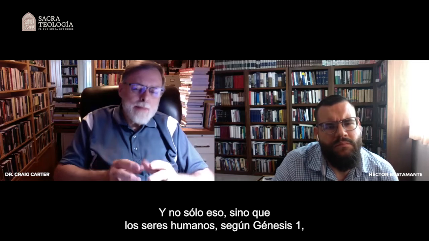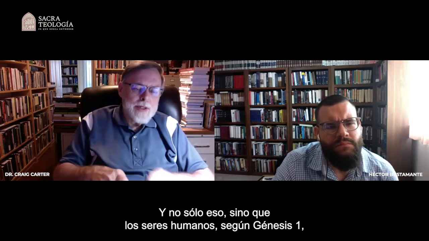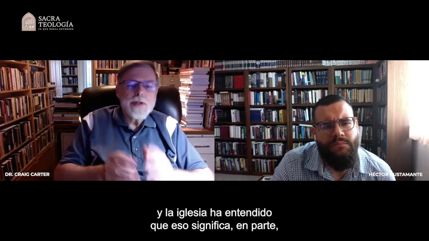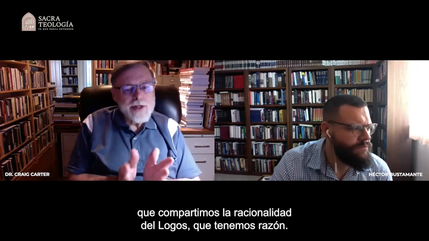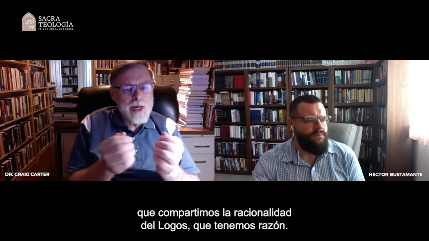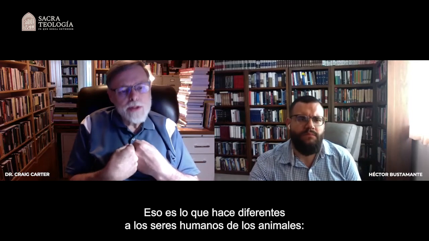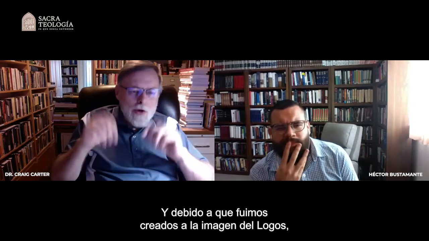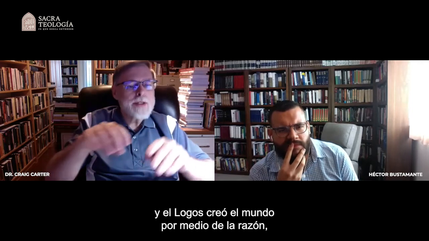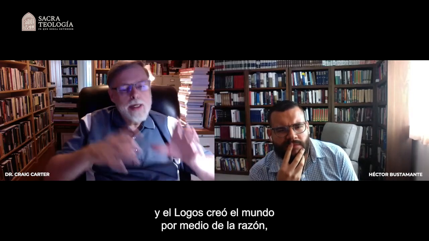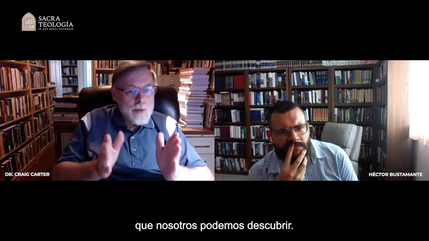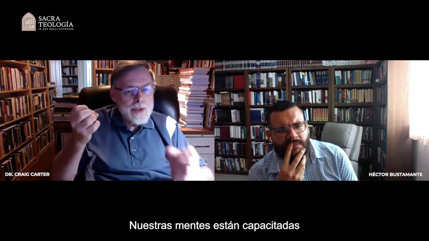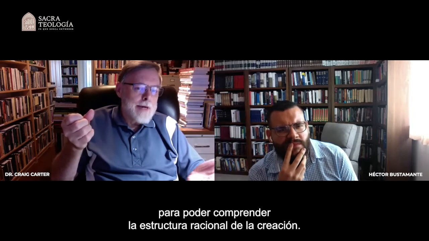Not only that, but human beings are said by Genesis 1 to be created in the image of God. And the church has understood that to mean partly that we share in the rationality of the logos, that we have reason. This is what makes humans different from animals. We can reason. And so because we're in the image of the logos, and the logos created the world through reason, nature has a structure, an orderly, rational structure that we can discover. Our minds are suited to be able to understand the rational structure of the creation.